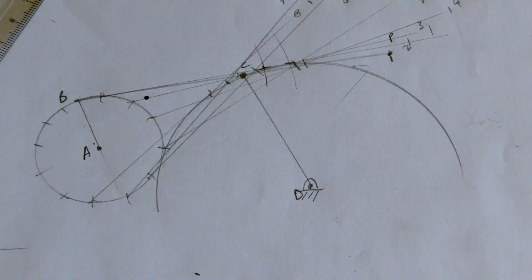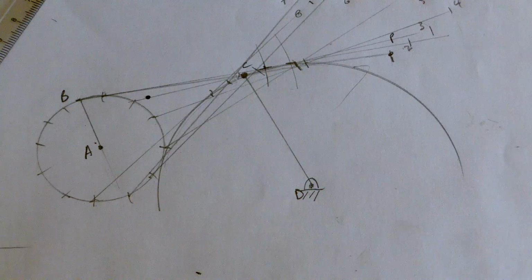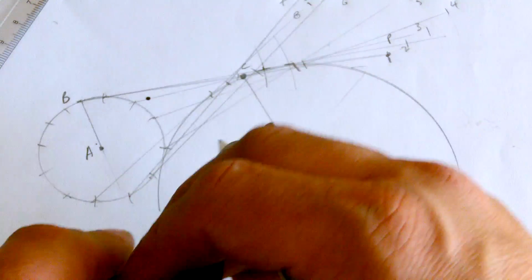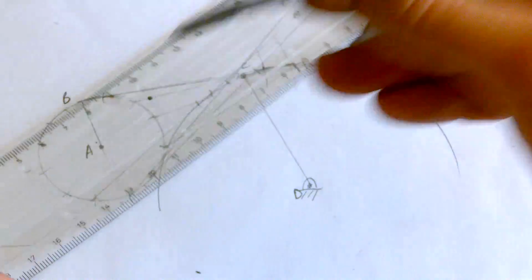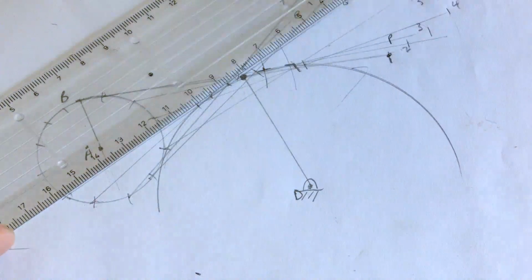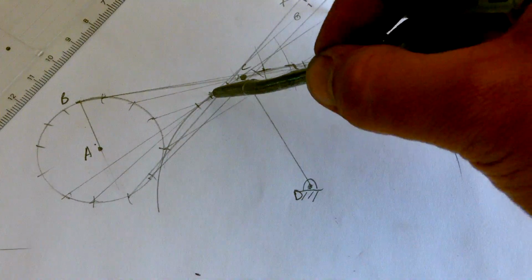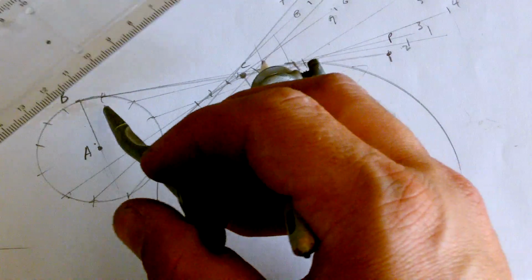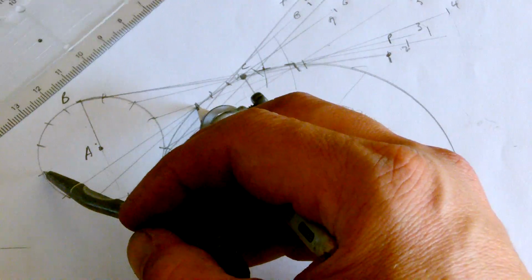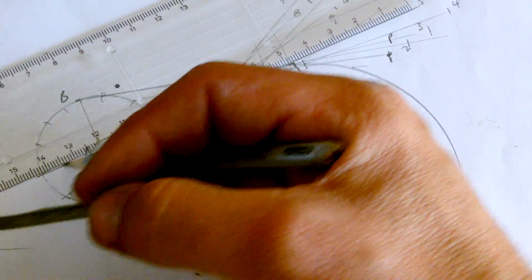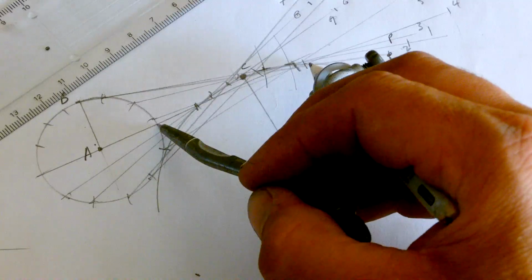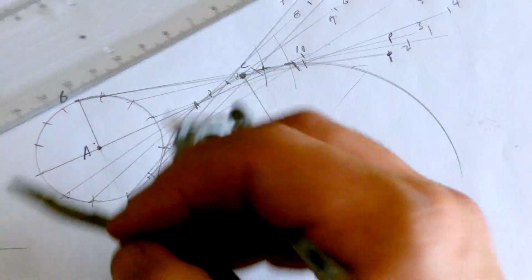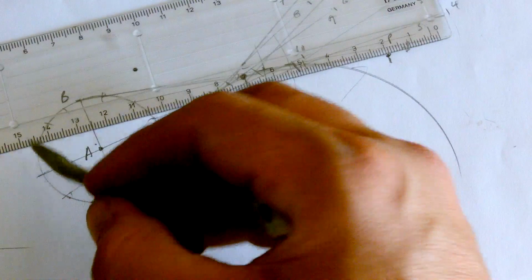You should get a loop since it's done one revolution. So the original position from here to here. Join and extend, number 9. From here to here. Join and extend, number 10. From here to here.